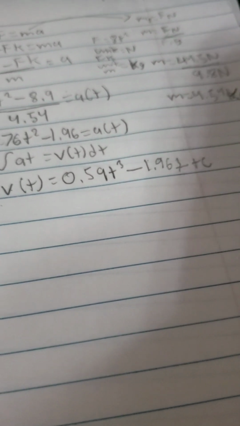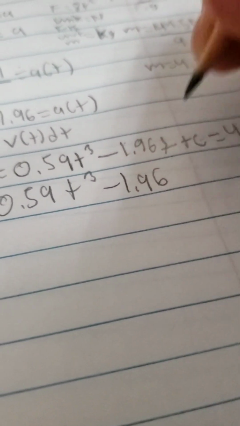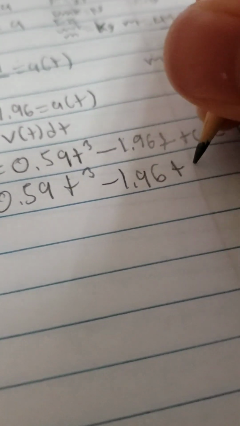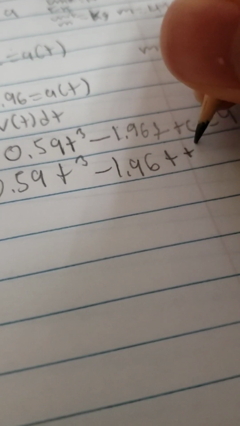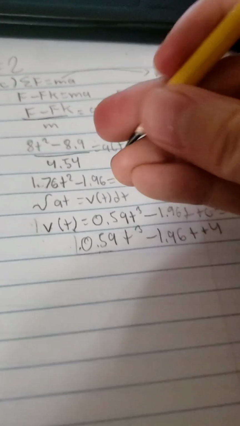And since velocity equals 4, it will also equal 4 right here. All these t's are out because at the initial time, t is 0, it's not moving yet. So c would equal 4. We're going to rewrite this expression, but replace the c with the 4. So we're going to put 0.59 t to the third minus 1.96 t plus 4. And that will be your dx/dt.